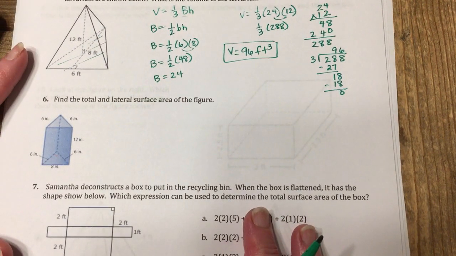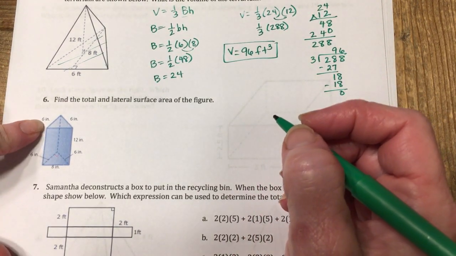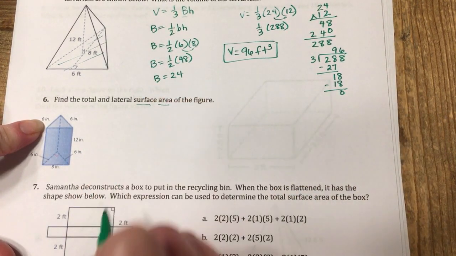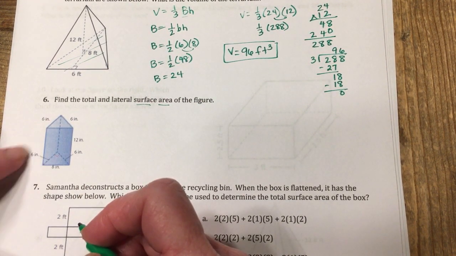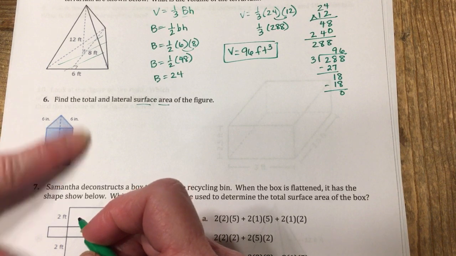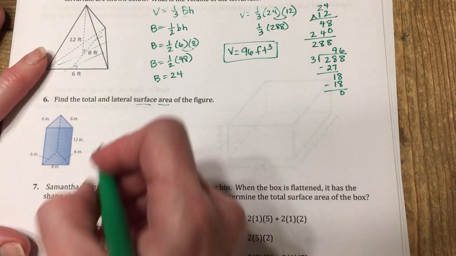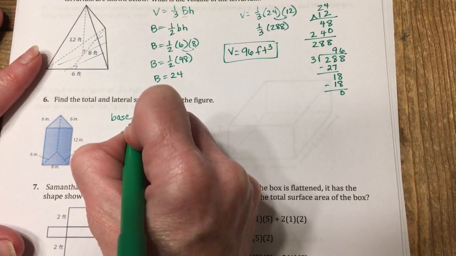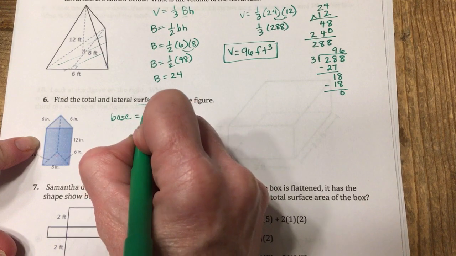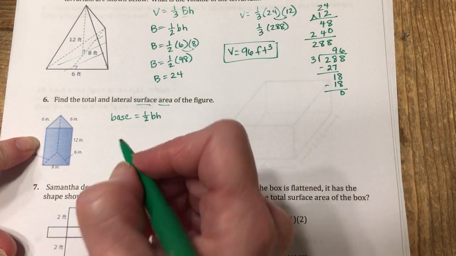All right, number 6, find the total and lateral surface areas of the figure. All right, so for surface area, I'm finding the area of each side. So I'm just going to try to keep this organized to make sure that I find each side. I would call this a triangular pyramid, so that tells me my bases are the triangles. So I'm going to start by finding the area of the base. I know the formula for a triangle's area is 1/2 the base times the height.